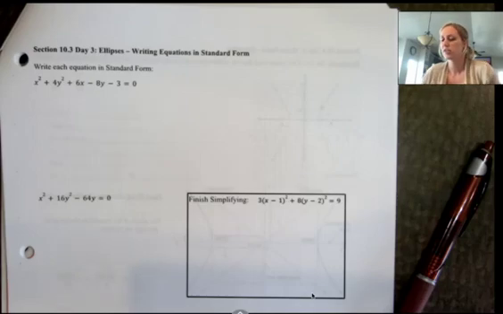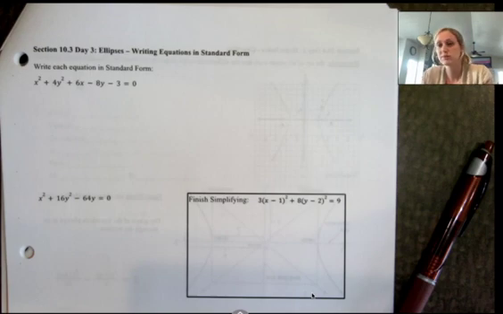In this video, we're just going to look at writing equations of ellipses in standard form. We've done this once before, but we're going to practice it a little bit more. We did this with circles. Now we're going to do this with ellipses, and we're going to complete the square in order to take an equation that's not in standard form and put it in standard form.